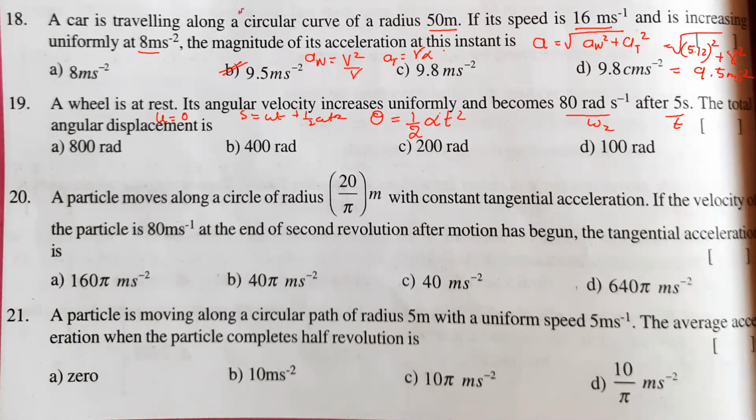We're going to find it using this. The angular displacement is given by half into alpha, where alpha is the change in velocity, 80 minus 0, initial is 0, divided by time. Time is given as 5 seconds. So this is the equation we got. Now you simplify this, children. Up it is 80 and down it is 2 fives are 10. So simplify this. What will you get? One more thing is t square, right? Half into alpha into t square. T square is 5 square.